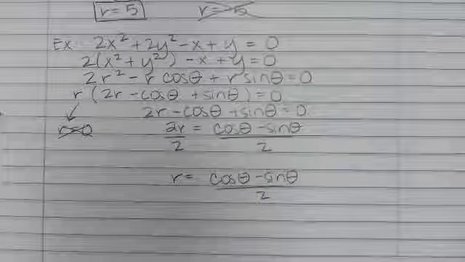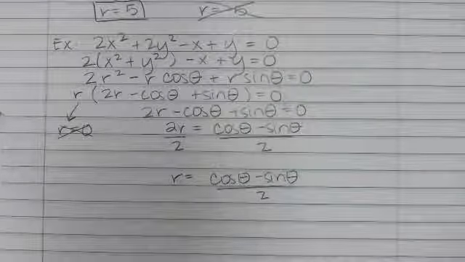Or if you wanted to say 1/2 cos theta minus 1/2 sine theta, that would be fine as well. I'd be okay with that.